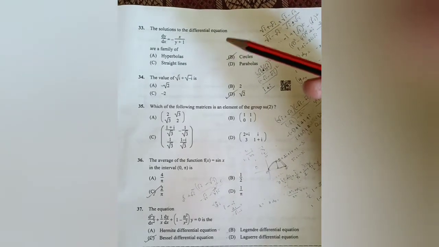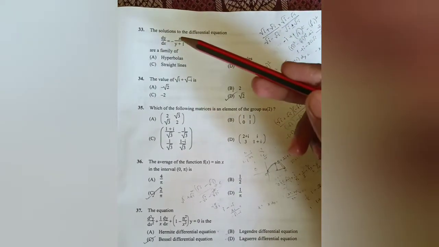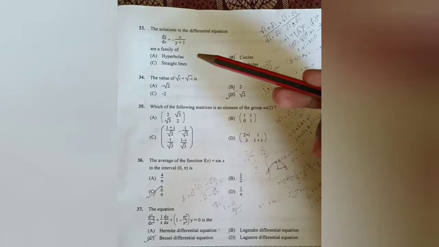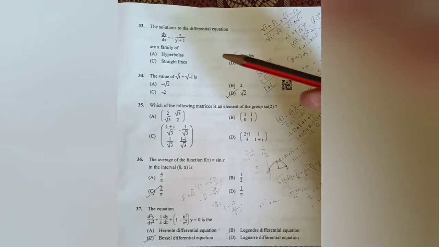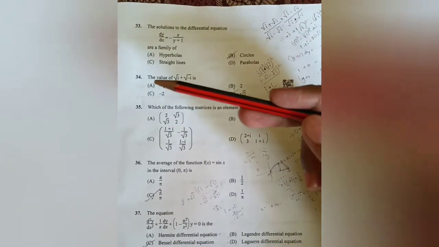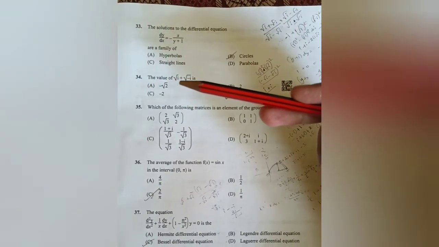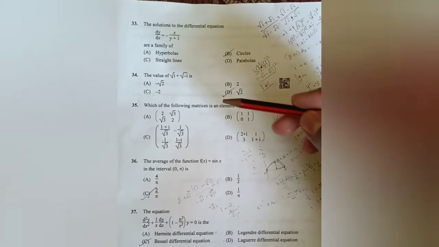Question number 33. The solutions to the differential equation. The solution to this given differential equation is a family of circles. So the right option is option B, circles. Question number 34. The value of root i plus root over minus i is. The right answer is option D, root 2.